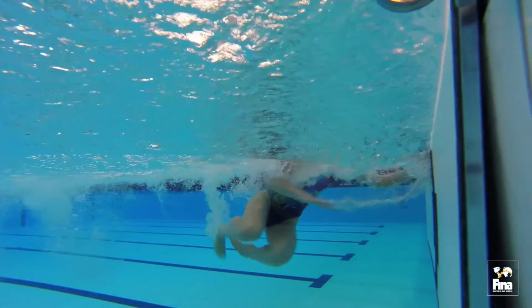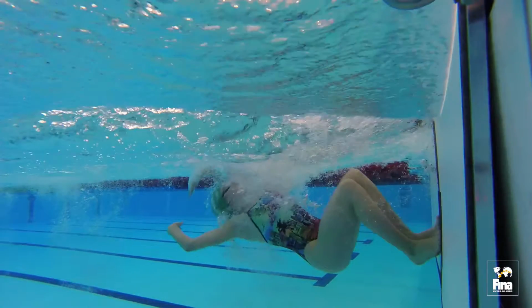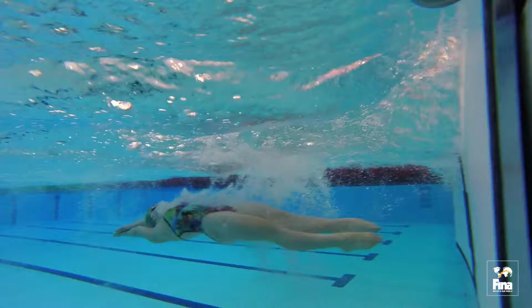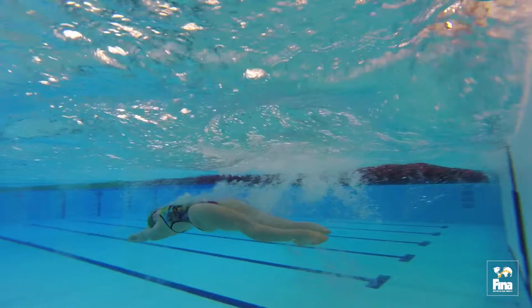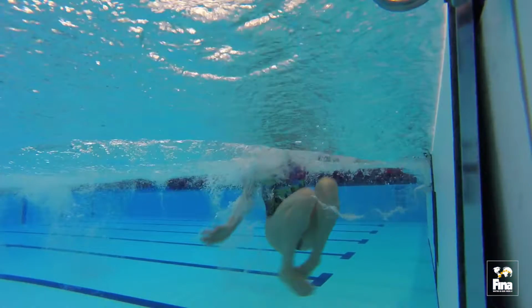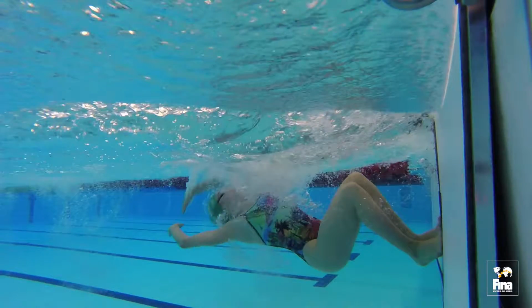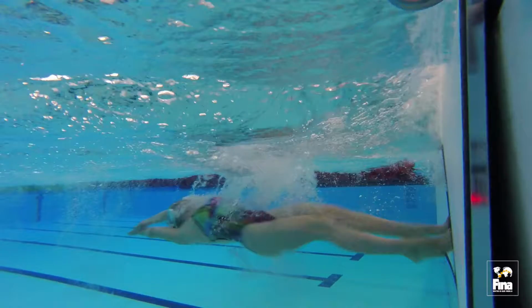Push off. The push-off is powered by the initial extension of the hips, knees and ankles and finishes with the balls of the feet driving forcefully against the wall. The swimmer should aim for minimal contact time on the wall with their feet, but maximal application of force.